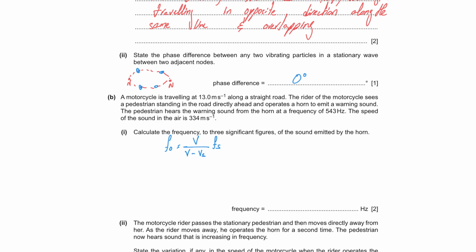Do we have the observed frequency? Yes, we do. It's 543. Do we have the speed of sound? Yes, it's 334 upon 334 minus the speed of the source, which is 13 meters per second, times the source frequency, which is an unknown. We'll solve for Fs, the source frequency, which comes out to be 522 Hertz.